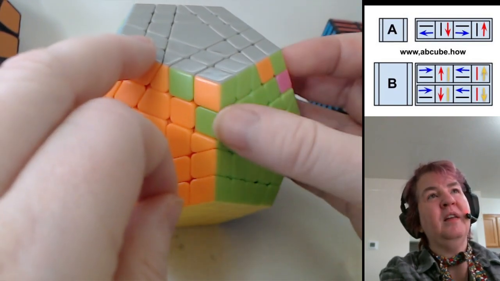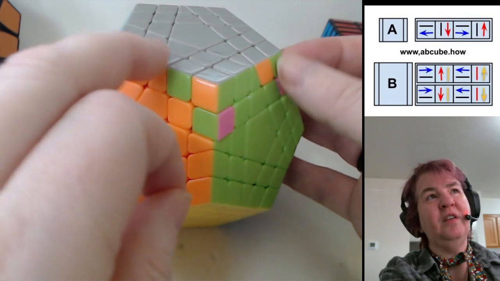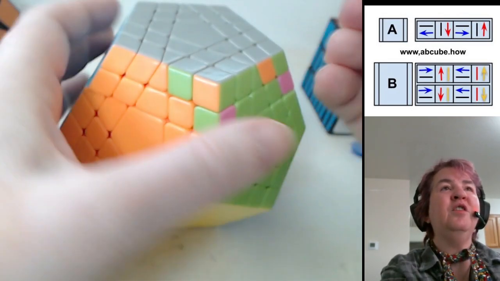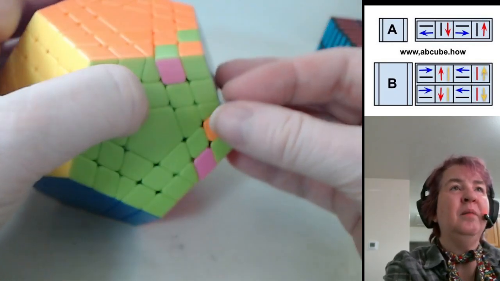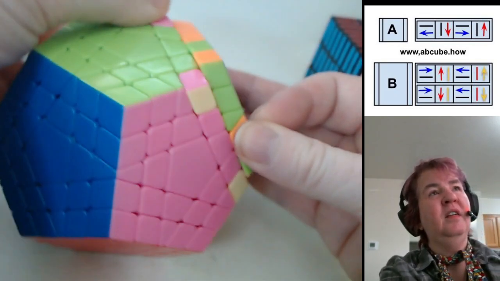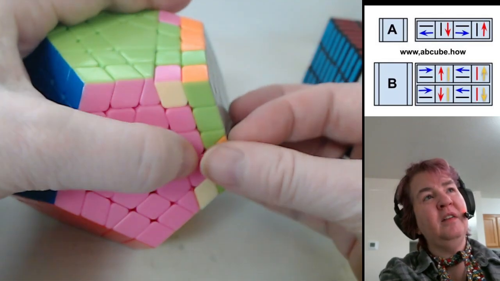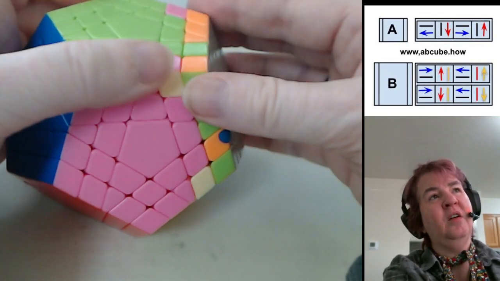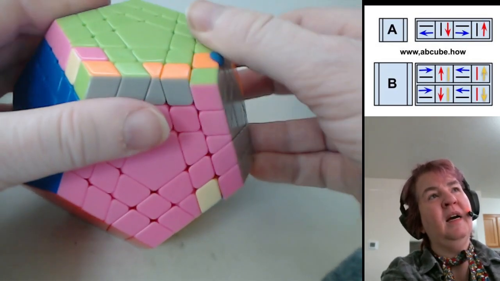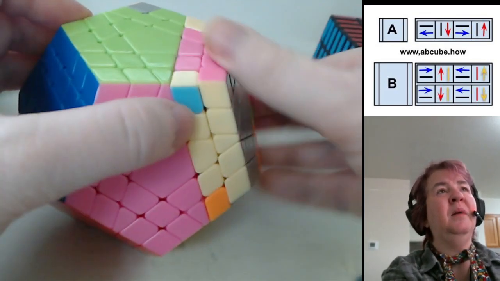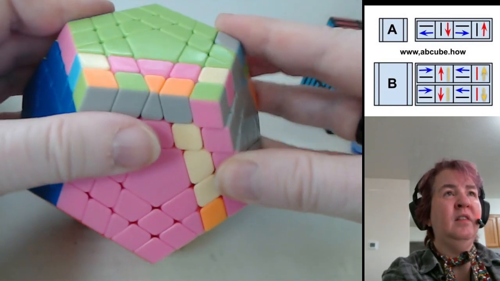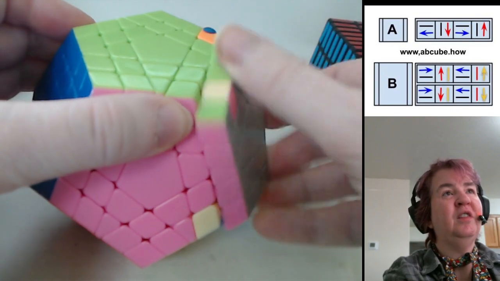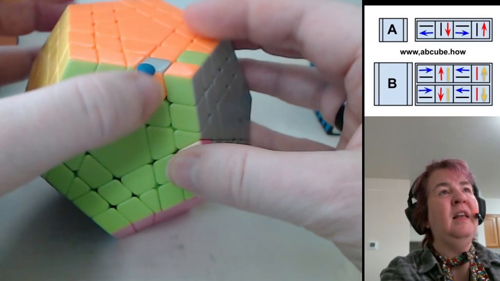I could work on this layer now, but I'm going to have to do it twice if I do, so instead I'm just going to go right into working on fixing this parity, this pseudo parity. So I'm going to place something into this spot to move it out where I can place it again. So away, up, in, up, away, down, in, down, set the top, okay, and that gives me this one.